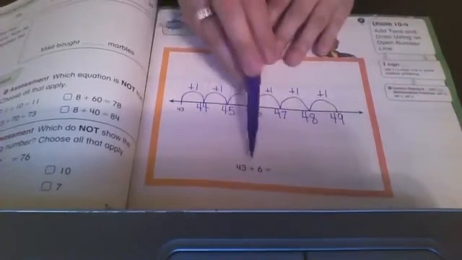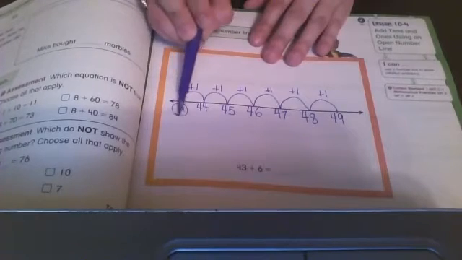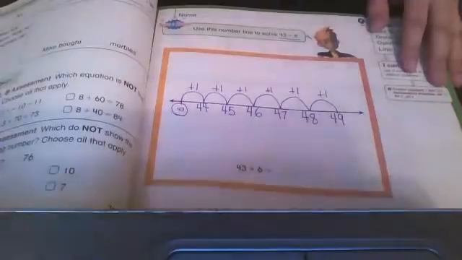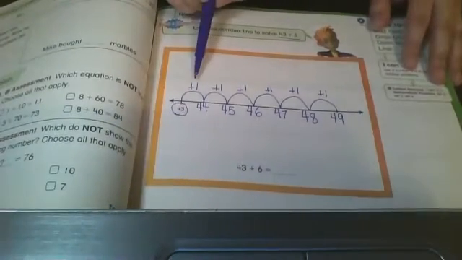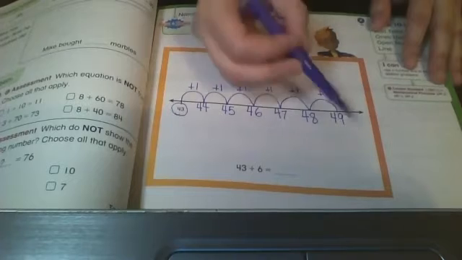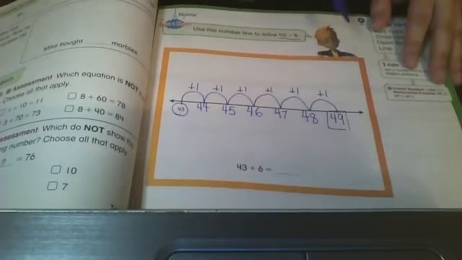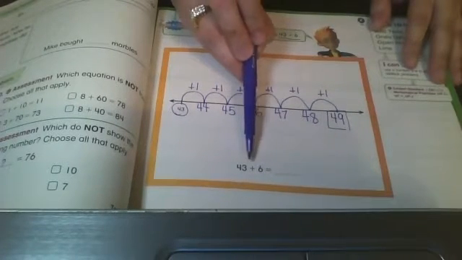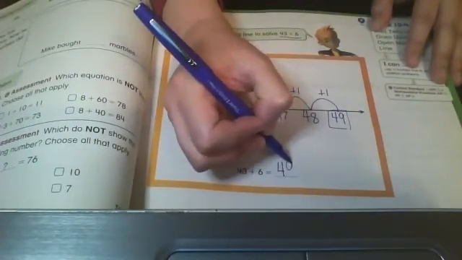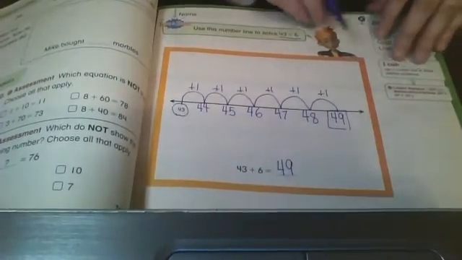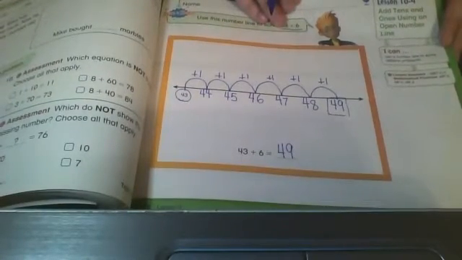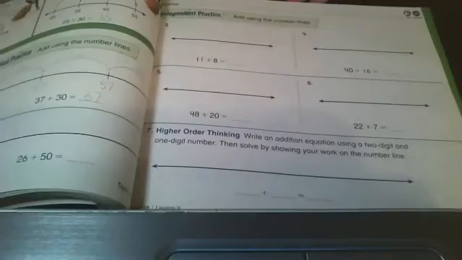So I started at 43. That was my first add-in. I jumped 6 ones. Let me make sure that it's a little brighter there. There we go. 1, 2, 3, 4, 5, 6. And I landed at 49. So 43 plus 6 more equals a sum of 49. There we go. Okay, so let's go ahead and get some more examples and practice on the next page.